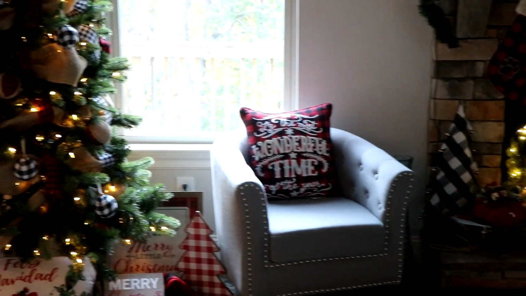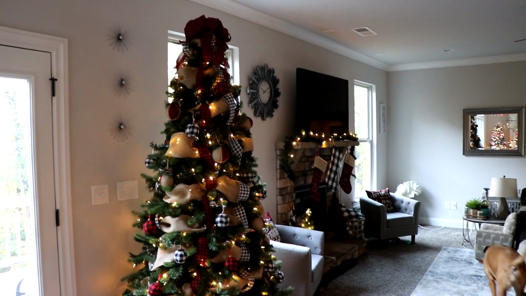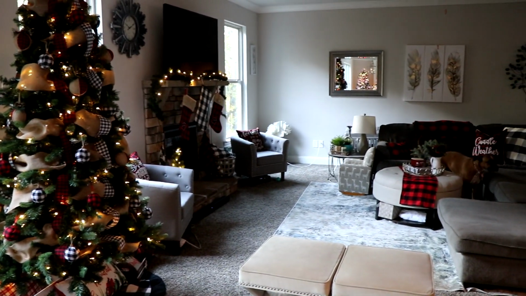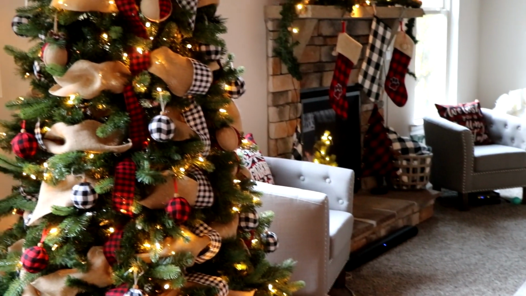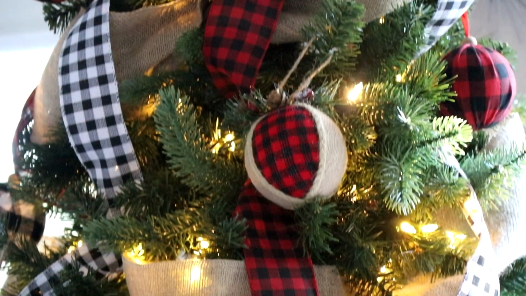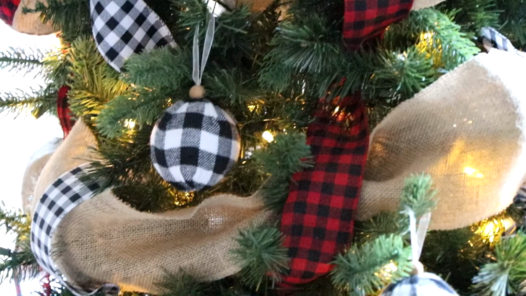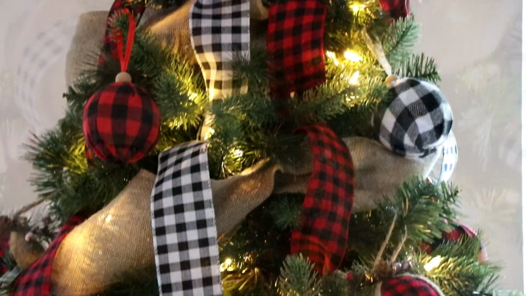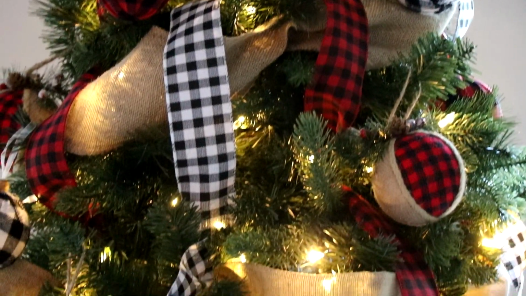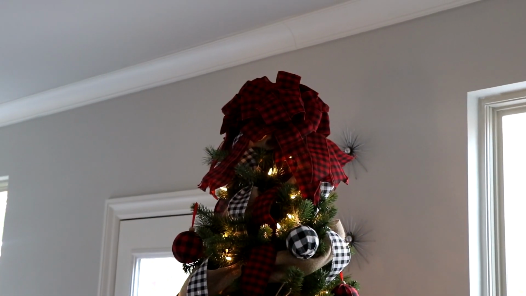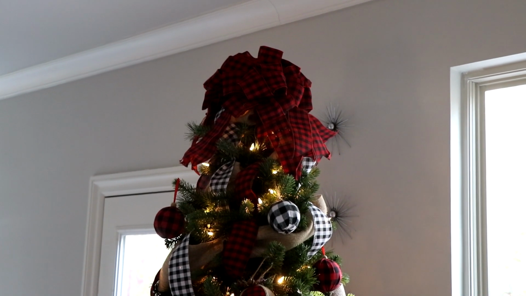Now let's move on to the tree. So guys, talking about this tree, it does not have a lot of ornaments on it. It's 80% ribbon, and I included 3 different types of ribbon, and I ran them 2 different ways, and I love the outcome on it. And I did include some ornaments, but it's actually not a lot of ornaments at all on this. For the top of this tree, the topper is just 3 ribbons combined.